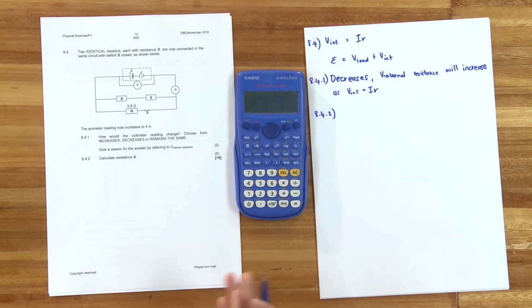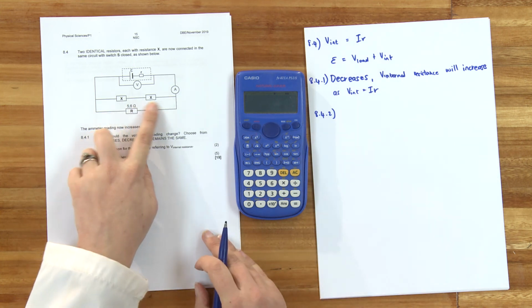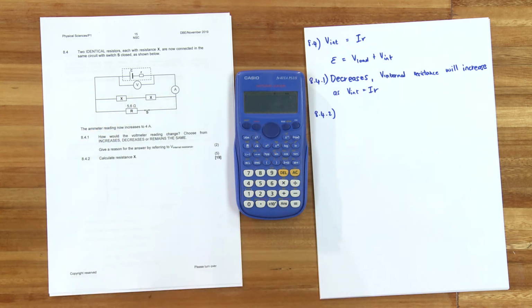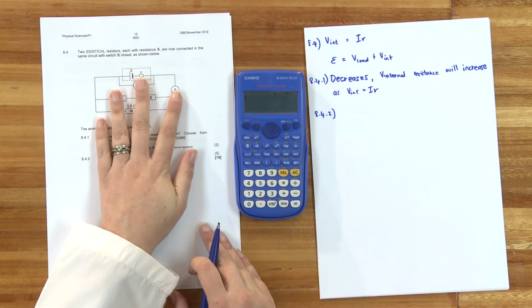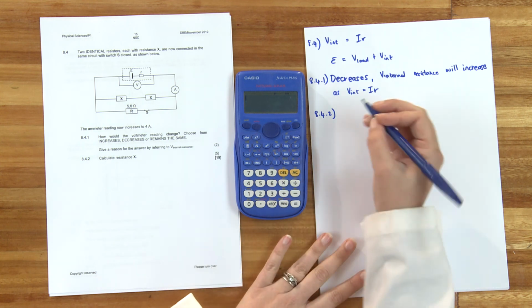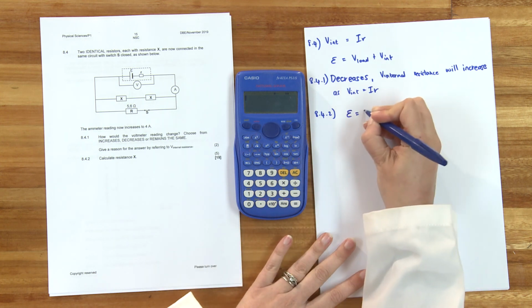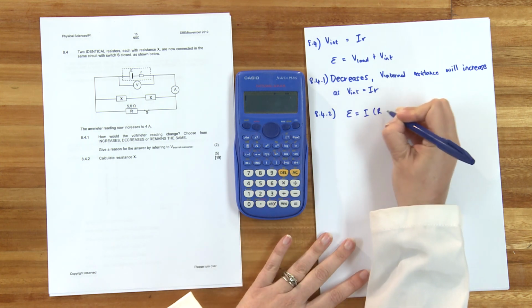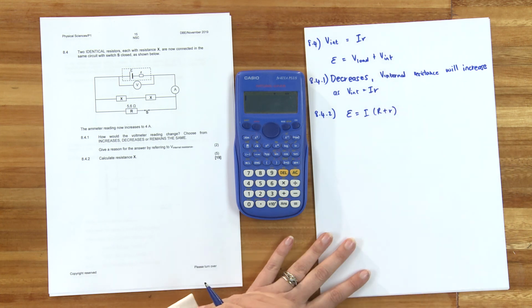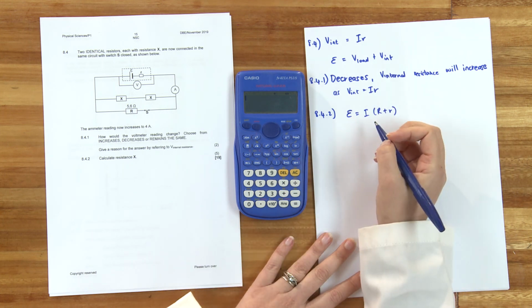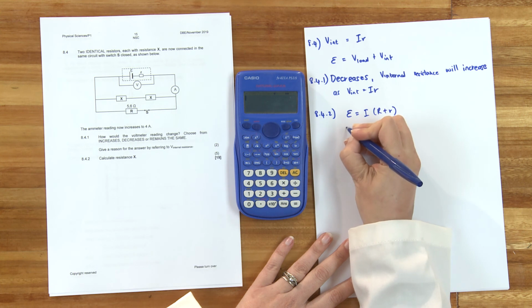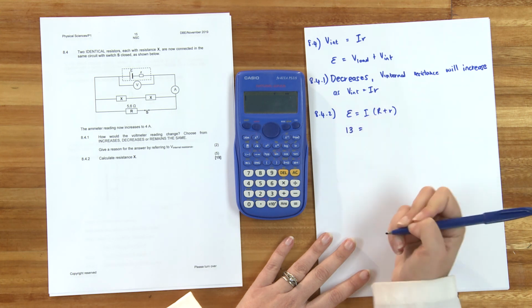8.4.2 then asks us to calculate the resistance of X. So what we're first going to do is find the total resistance of our circuit as it is now. Because we know EMF is equal to Ir plus Ir, we can say EMF was 13 volts for the circuit.